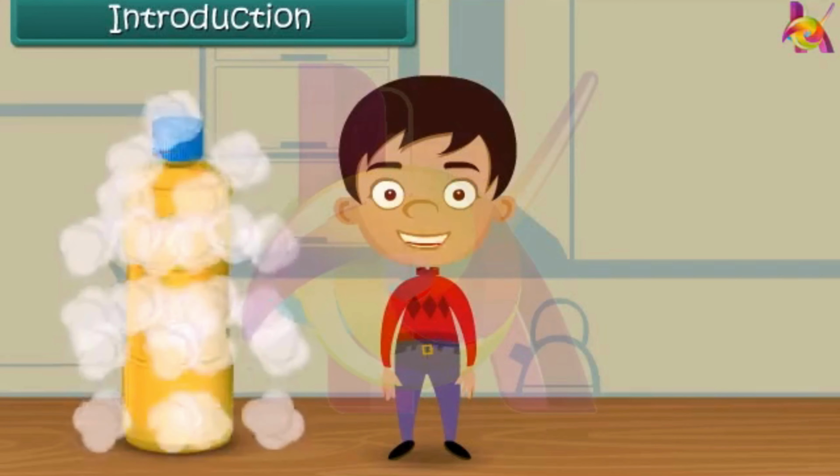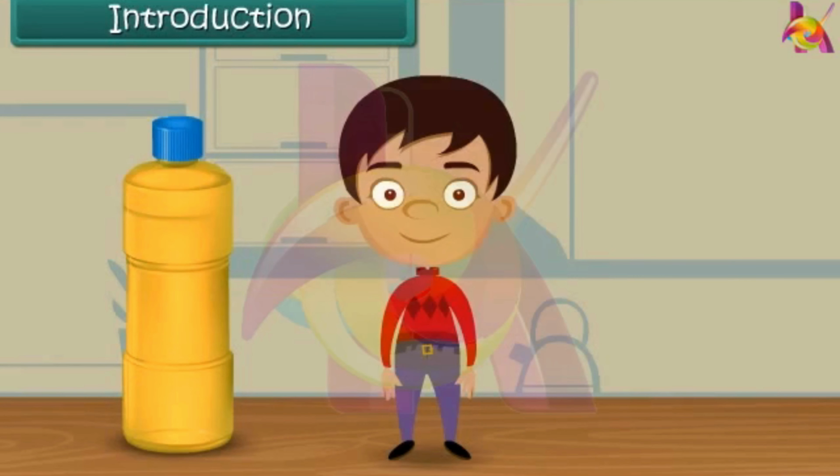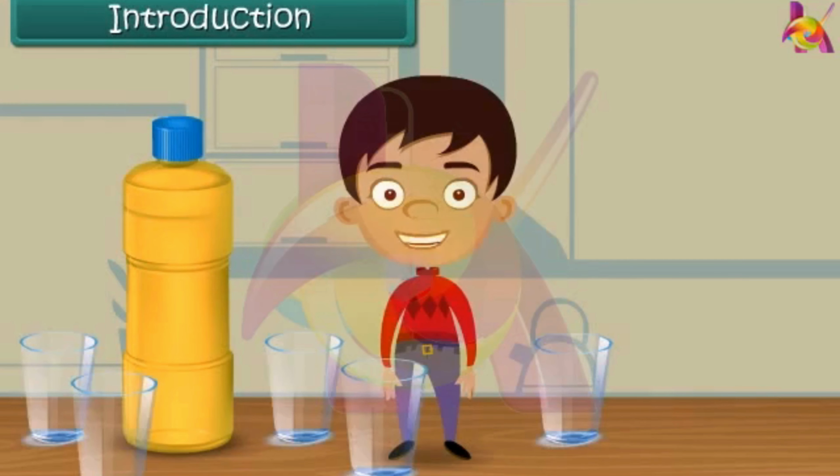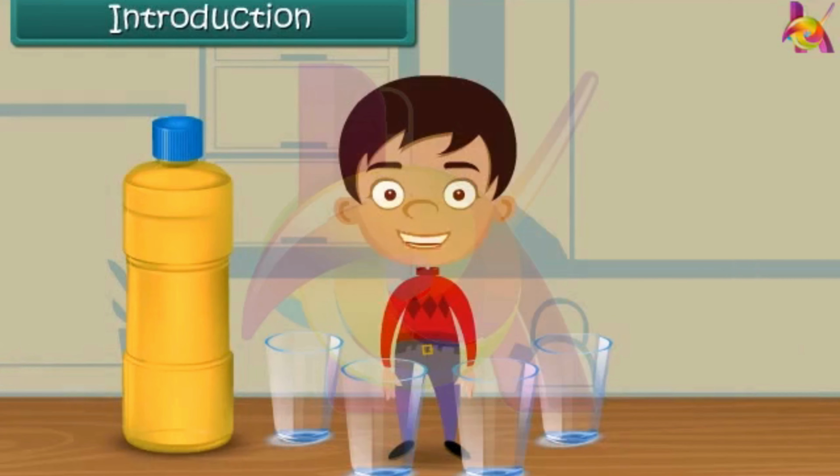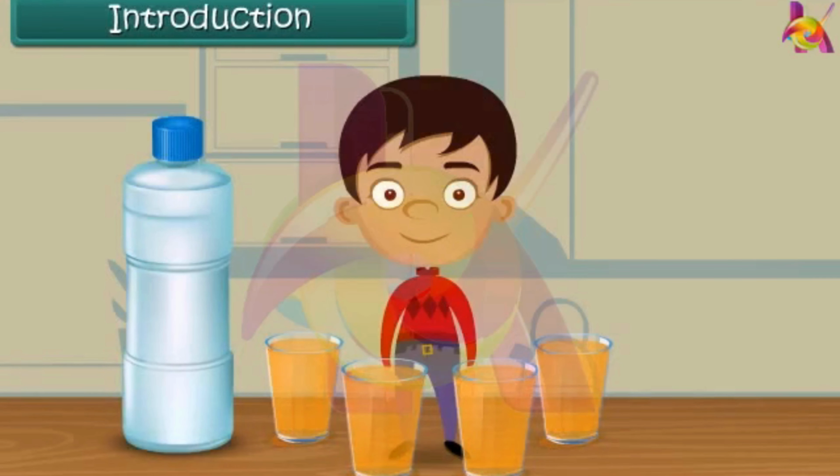As a treat, I have brought this bottle of juice for you. Can you tell how many glasses can we fill with the juice? Let us find out. We can fill our glasses with the juice from this bottle.